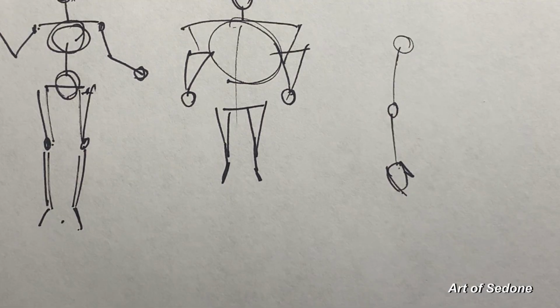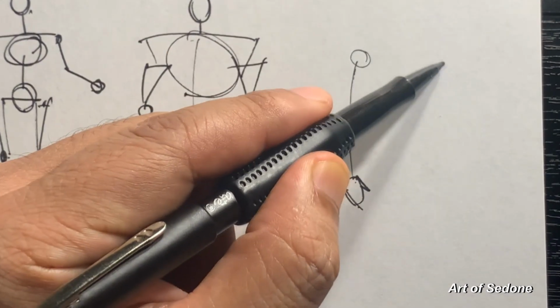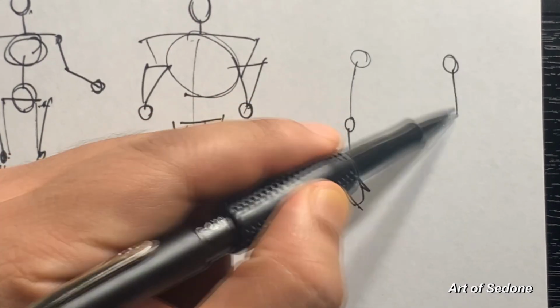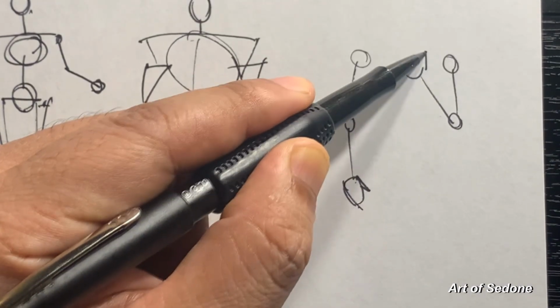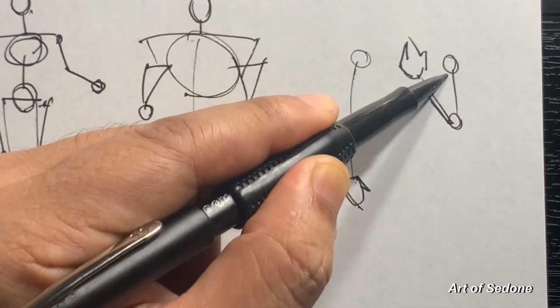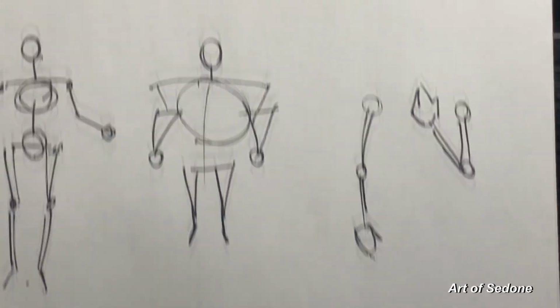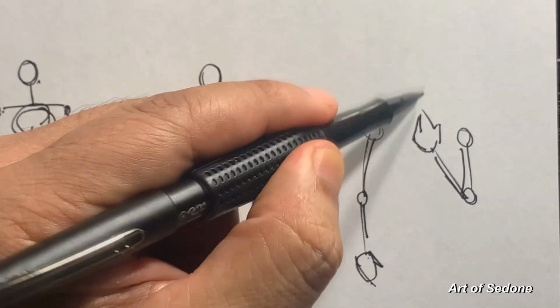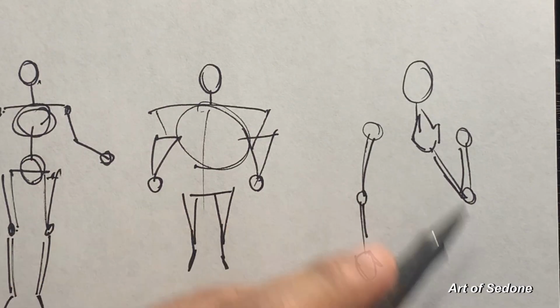But if the person were to gesture someone to approach, let's say that they make a gesture to approach them. How would you draw that? That's the question. That's the point. So it could be like this.